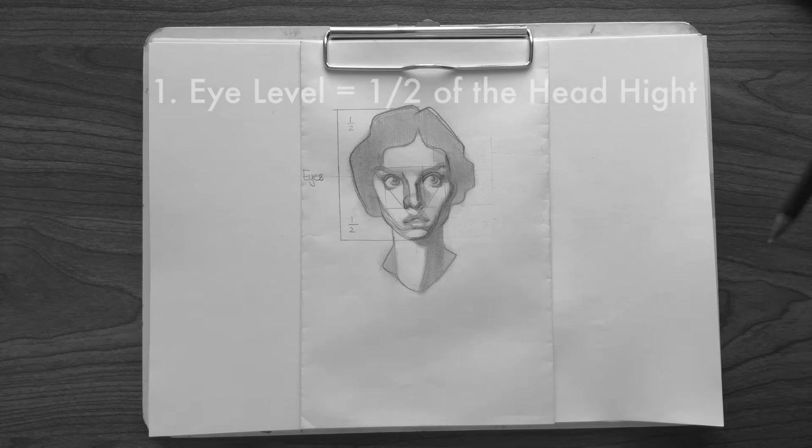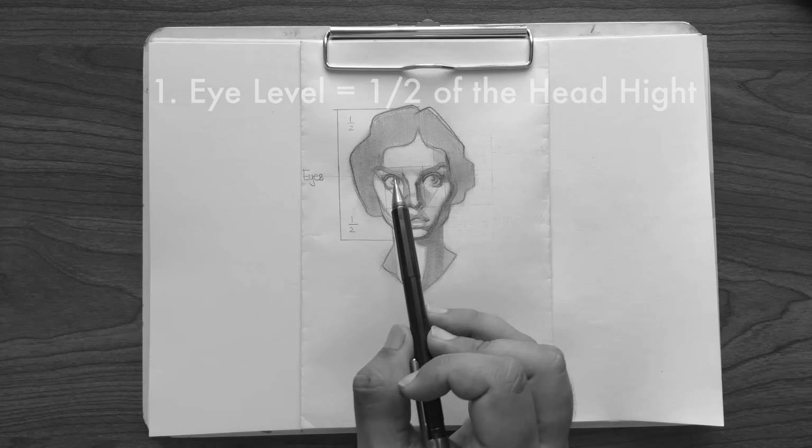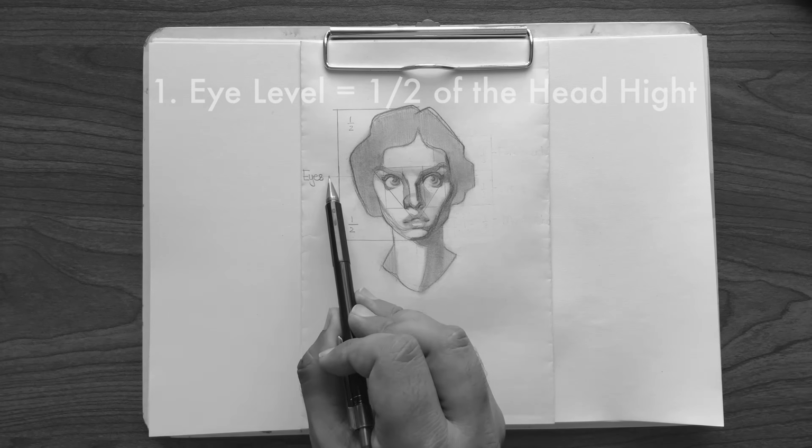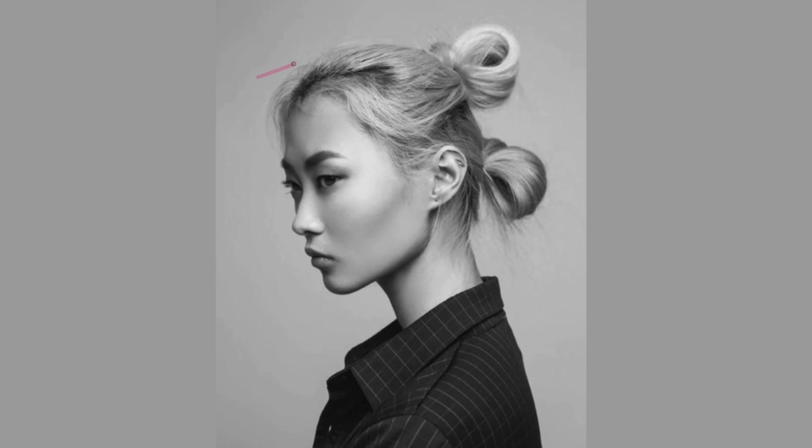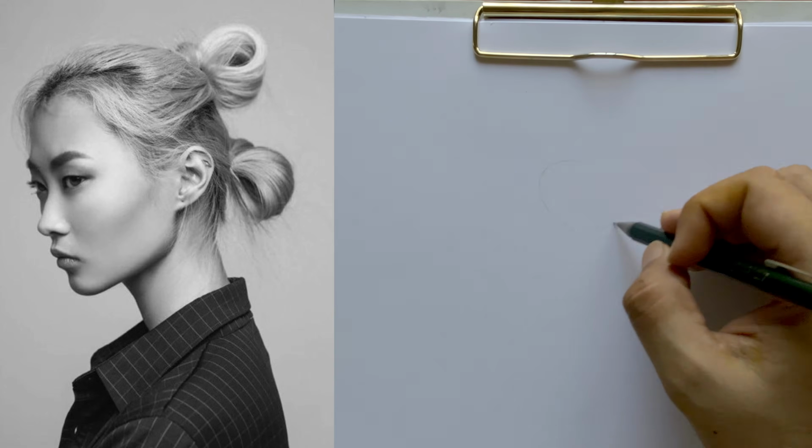So, starting with the easiest but arguably the most critical face proportion, which is the eye level. So basically, if you measure the overall height of the head, starting from the highest point at the top of the skull, all the way down to the base of the chin, the eye level is on average at the halfway point.